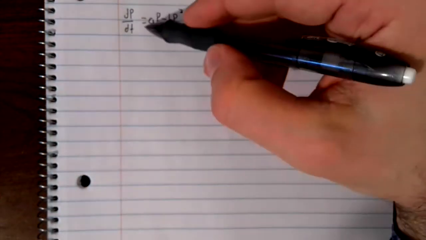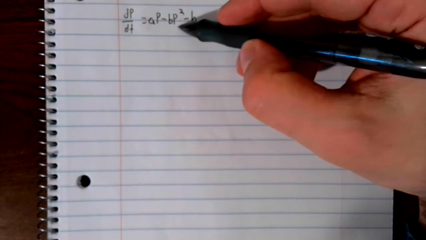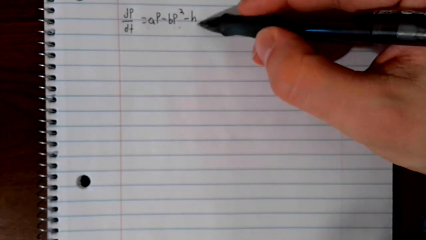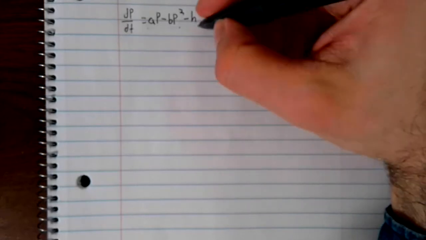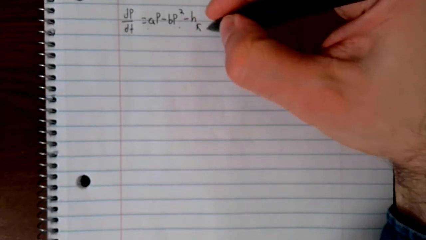dynamics. Let's consider the population model dP/dt equals aP minus bP squared minus h. This looks a lot like the logistic model, except that we have this h term.